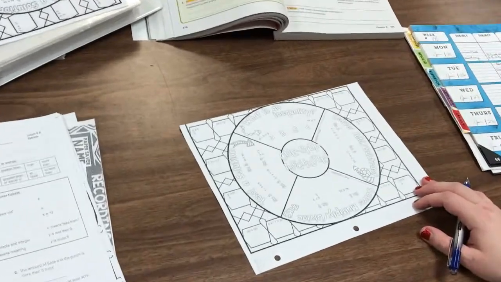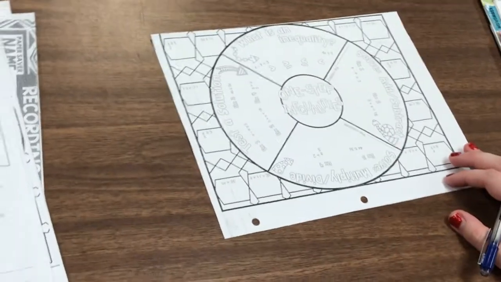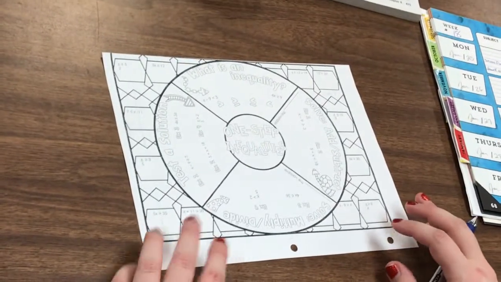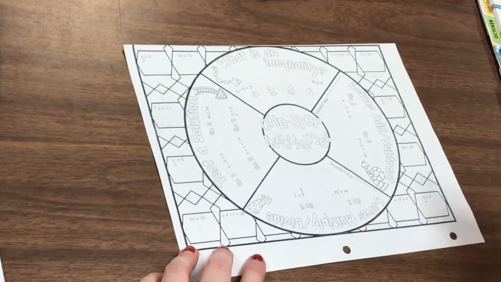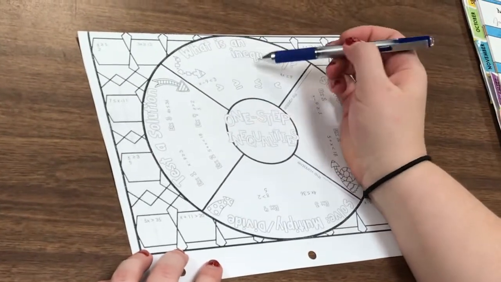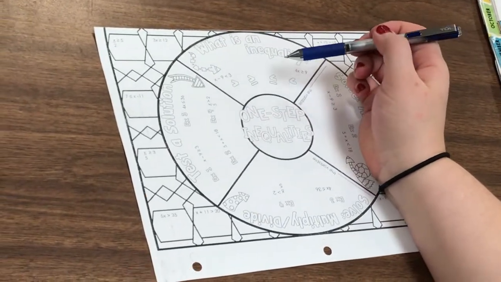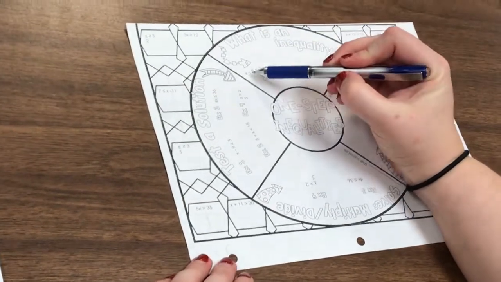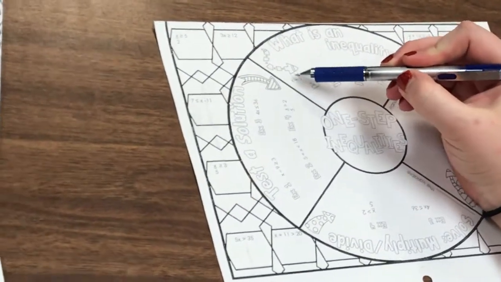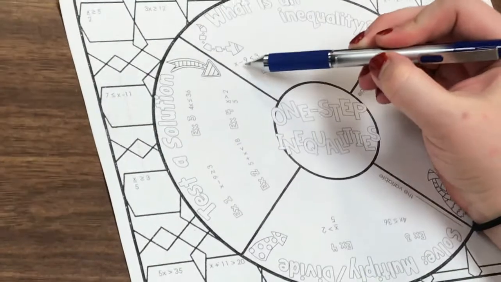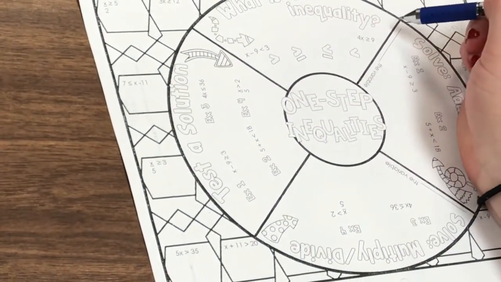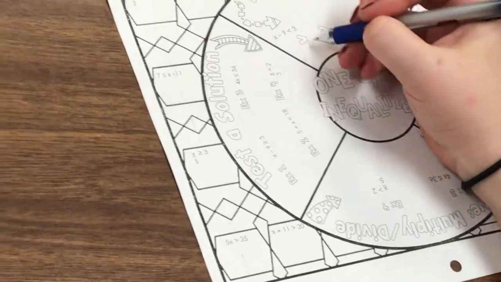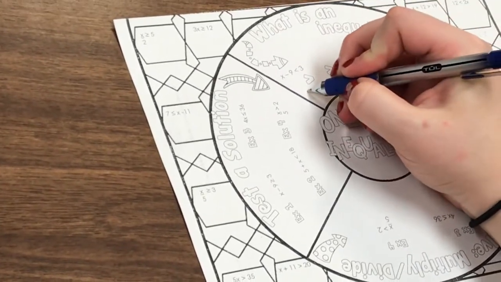So we are on lesson 8.9, and we have a wheel to fill out first. Okay, so it starts out with, what is an inequality? And an inequality is a math statement such as this that says one side is less than another, or one side is greater than another. And so this is the greater than sign.